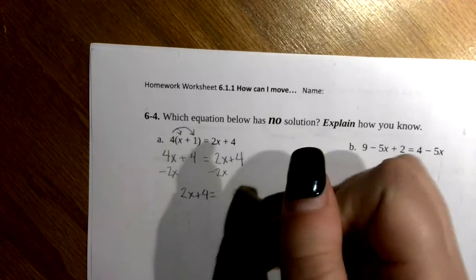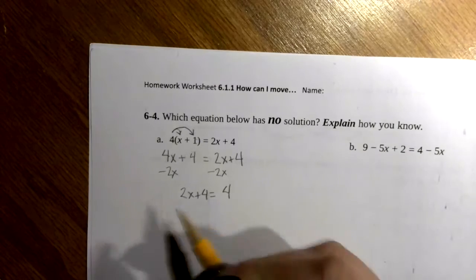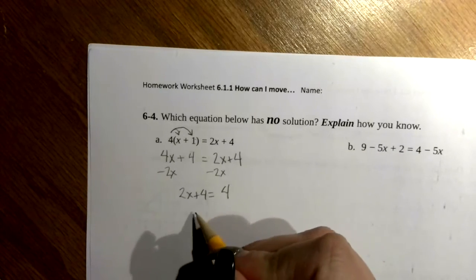Some of you are probably like, oh my goodness, Mrs. Gauthier, just do the math already. All right, I'm working on it.